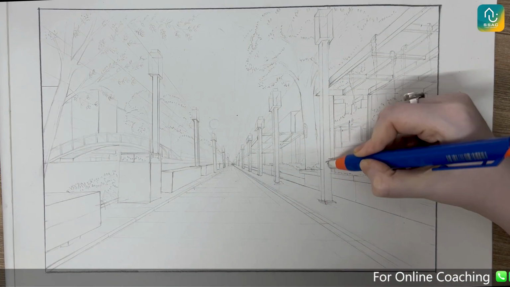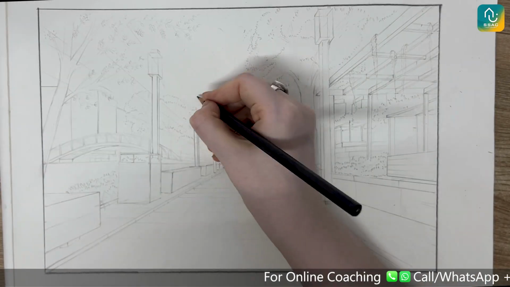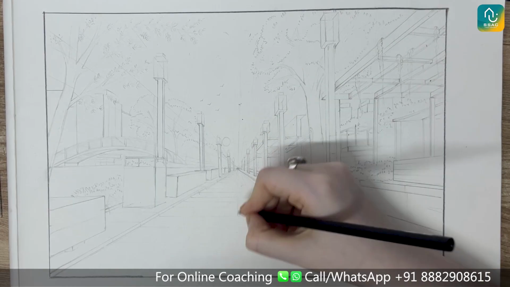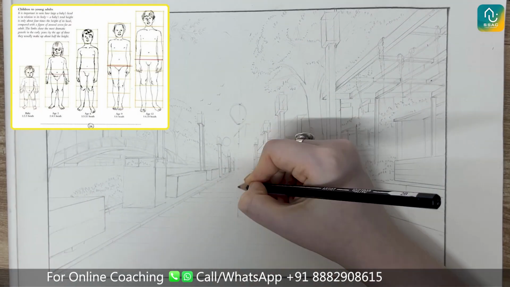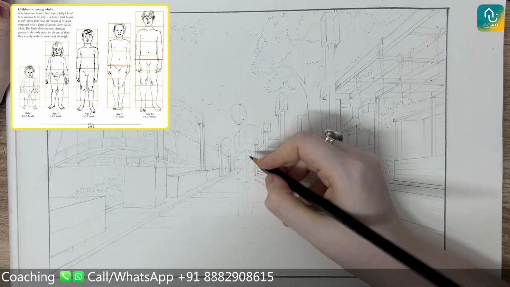Now here the child proportion will be 6. We will not be taking the usual 8 proportions because it varies everywhere. Okay, it varies everywhere. So here is the picture given in the child proportion. You can see how exactly it differs from infant to mid-age child and also the teenager.